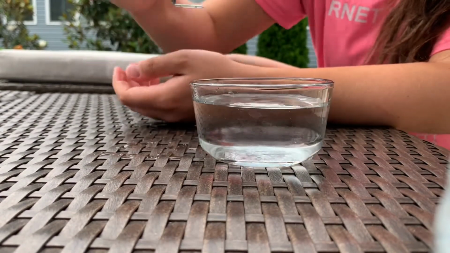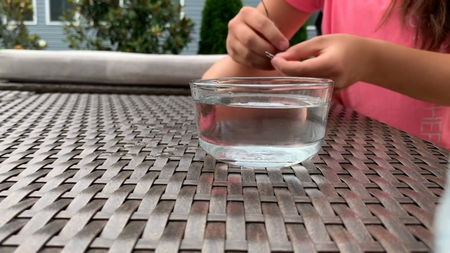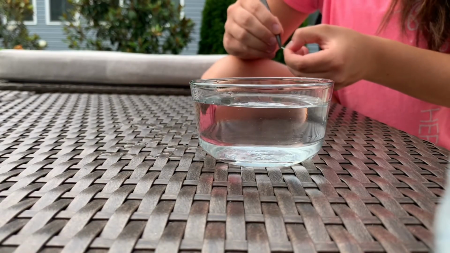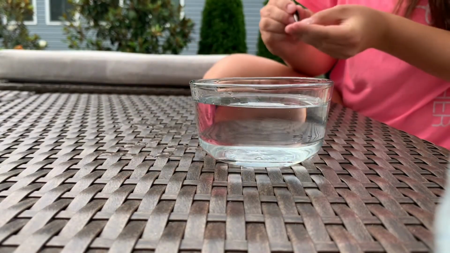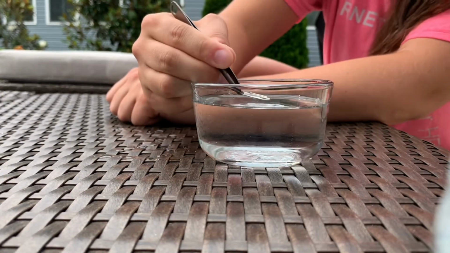As you can see, I'm steadying my hand and lowering it the way that was successful before when it was just water. But now that the dish soap is added, the paperclip will not float on top of the water. Why do you think this is?